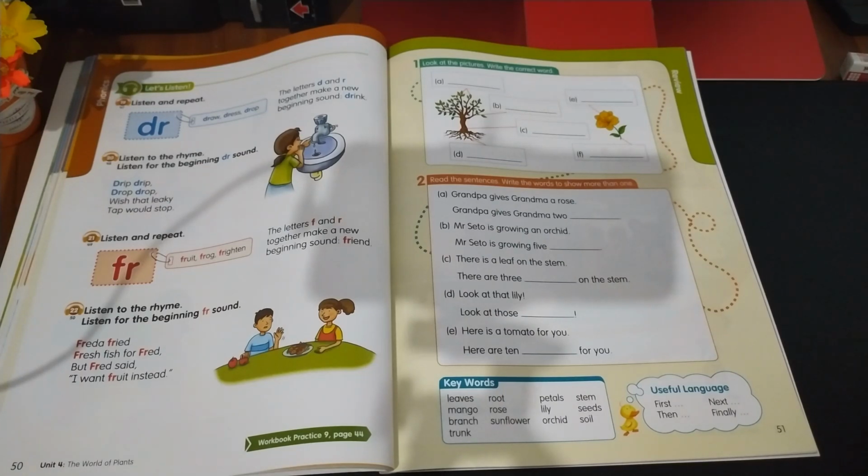On this page, you learn phonics, dr and fr. Dr as in the words draw, dress, drop, drink, drip. And then fr as in the words fruit, frog, frighten, friend, Freda, Fred, fresh, and fruit.